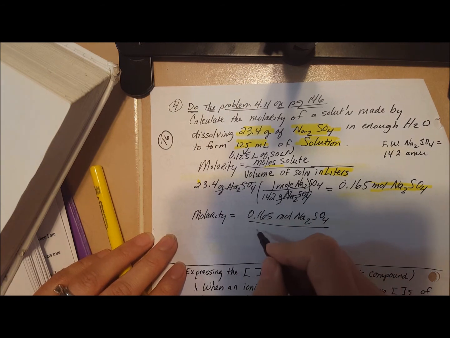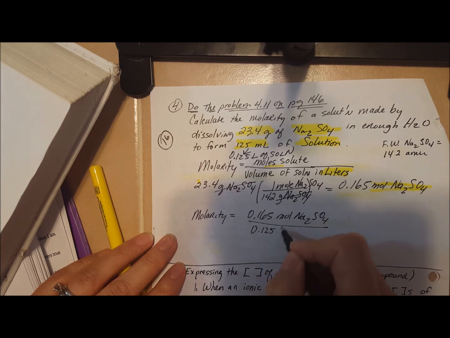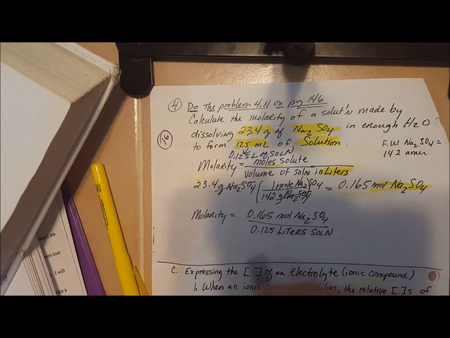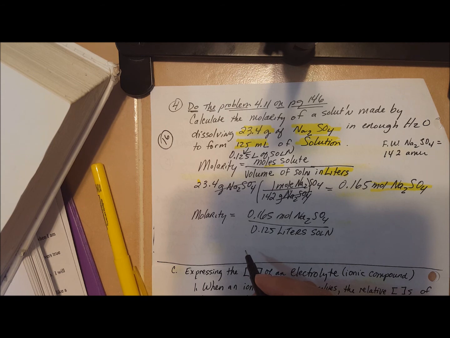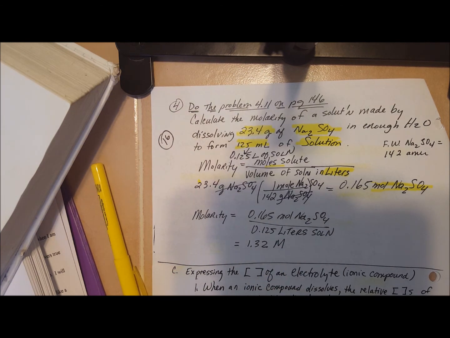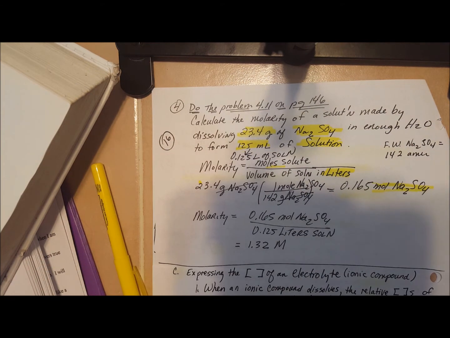And you're going to put that over 0.125 liters, because again, I can't emphasize enough that it must be converted to liters of solution. And when you do the math, you come out with 1.32 molarity. Okay, so now we did that math problem. Let's move on to C.